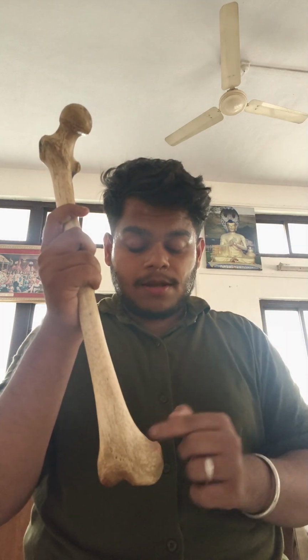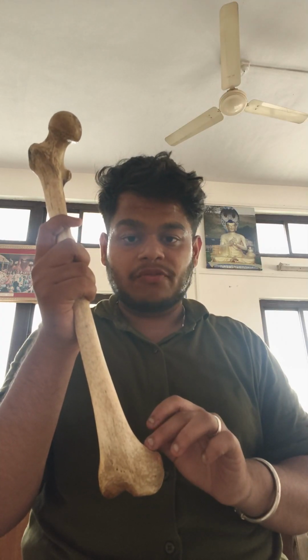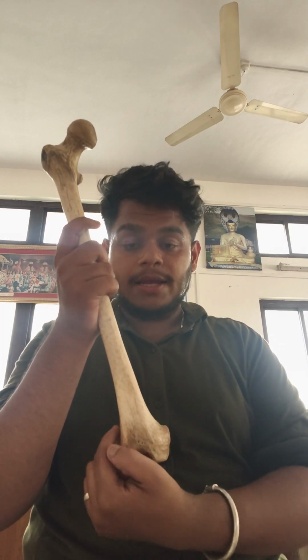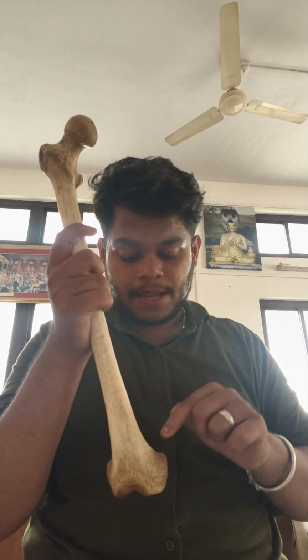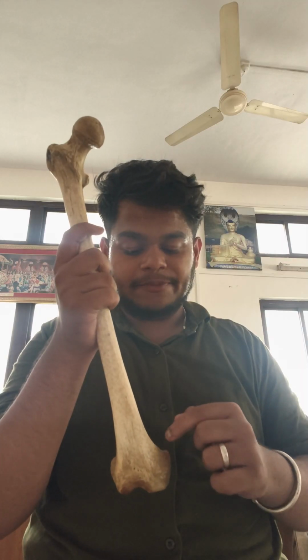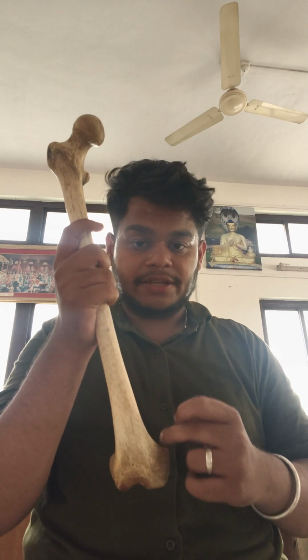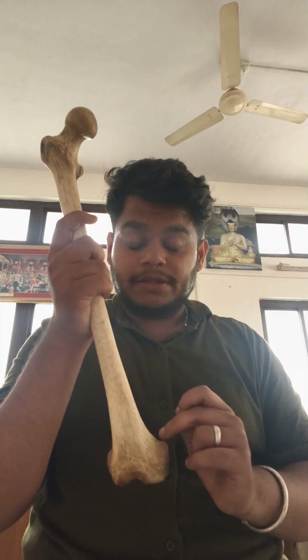Here also the medial epicondyle of the femur is very prominent, and above that there is the adductor tubercle, which is also very important from the clinical perspective, because the epiphyseal line for the development of the femur passes from here. This adductor tubercle is present on the crest just above the medial epicondylar tuberosity.